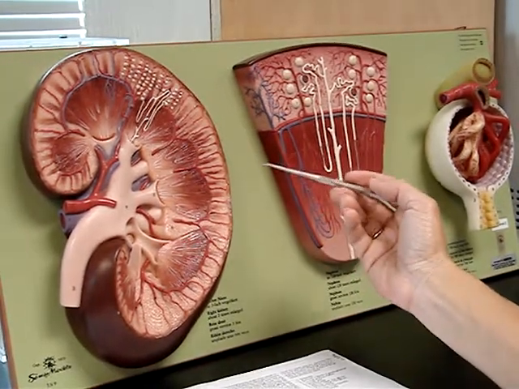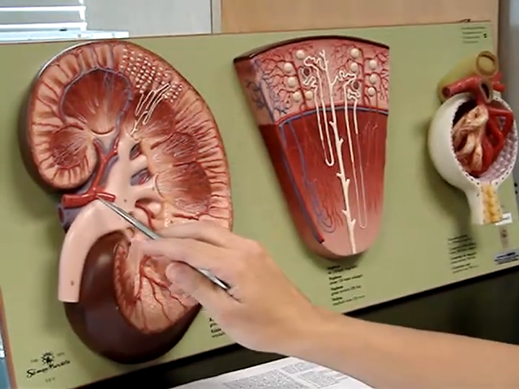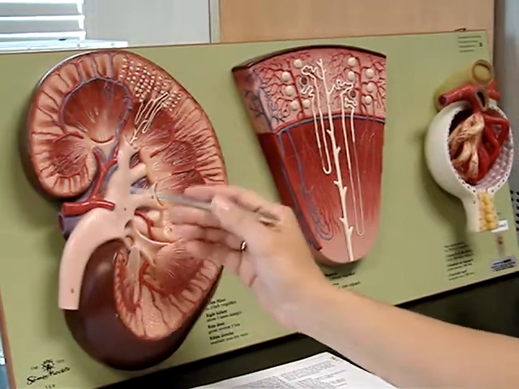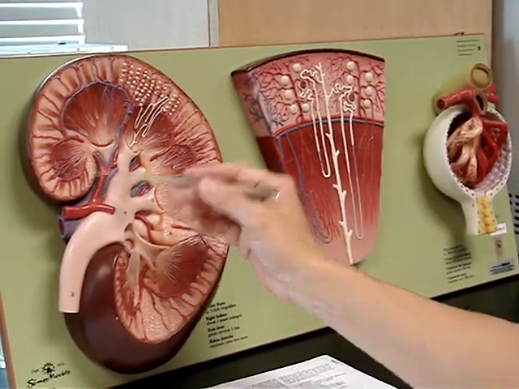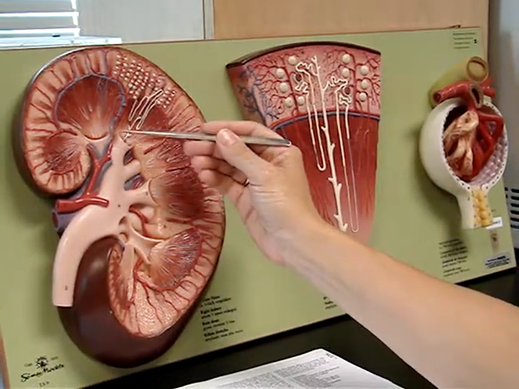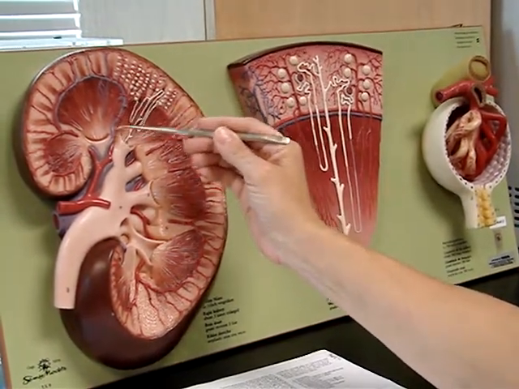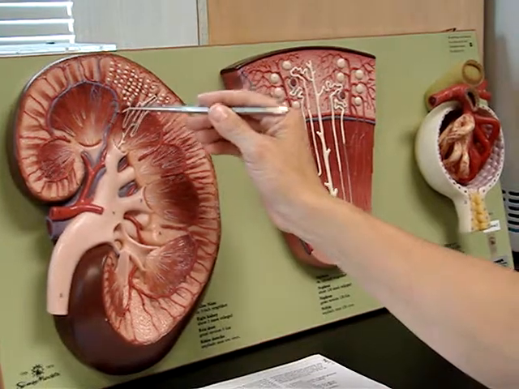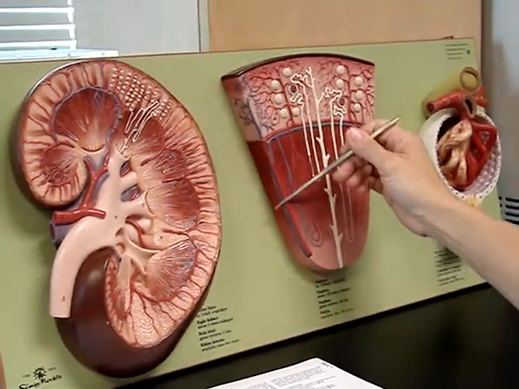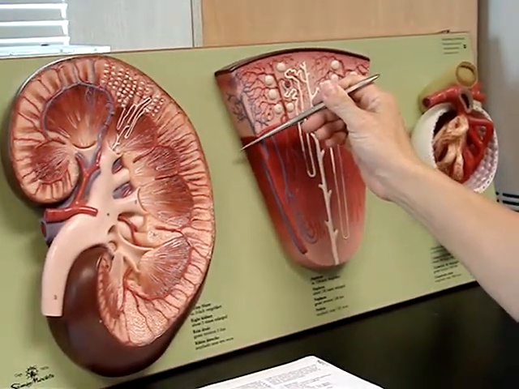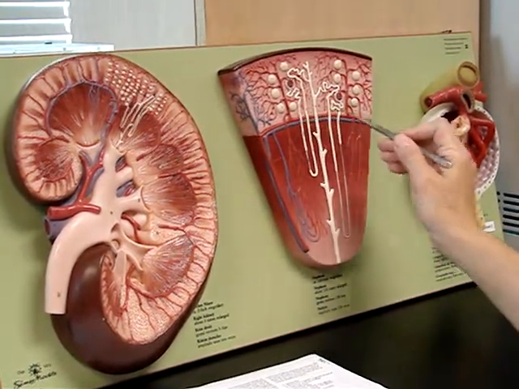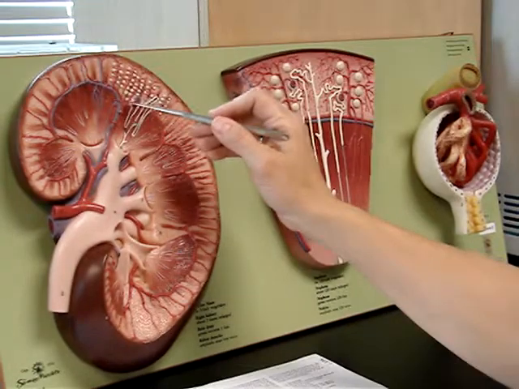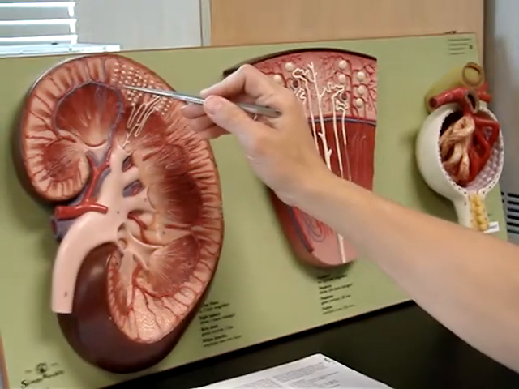If we look at the blood work, we have our renal artery that comes in. It branches into the segmental arteries. The segmental arteries then branch into the interlobar arteries that come up between the pyramids. You can see that here. This is an interlobar artery. We then have the arcuate artery that runs along there. And here's our arcuate artery here.